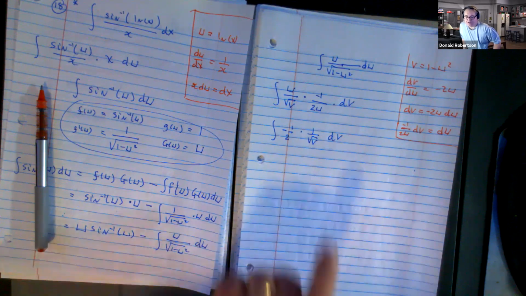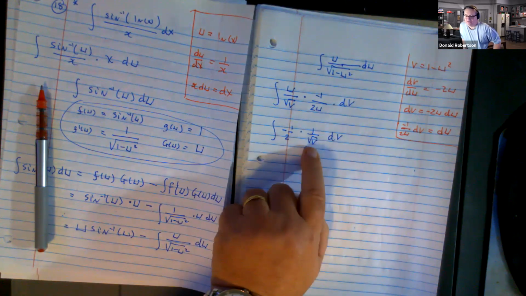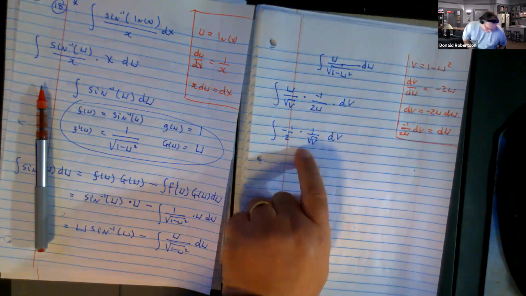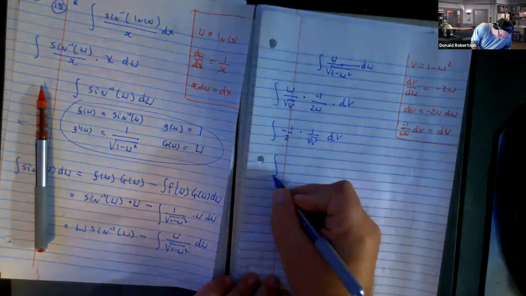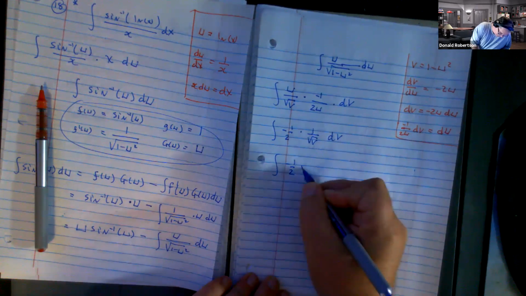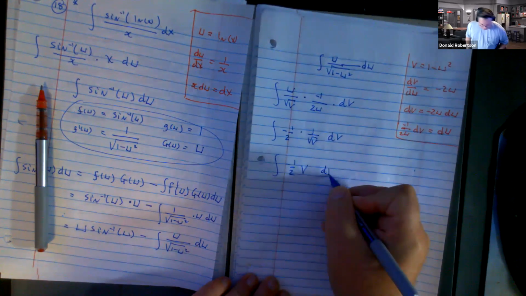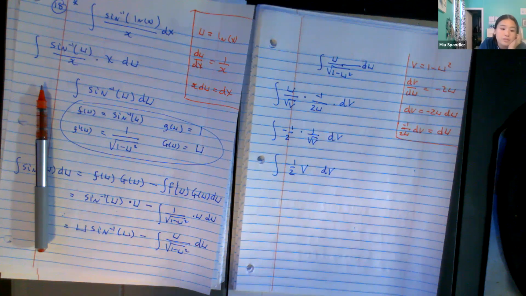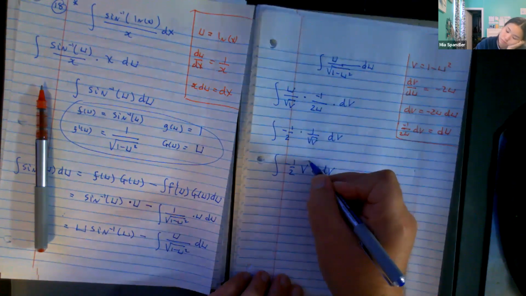I now need to integrate this. How am I going to figure that out? There's a clue. What fractional power will I turn 1 over the square root of v into, so I can use the power rule? Negative 1/2. Can you remember doing something like that in week 1?